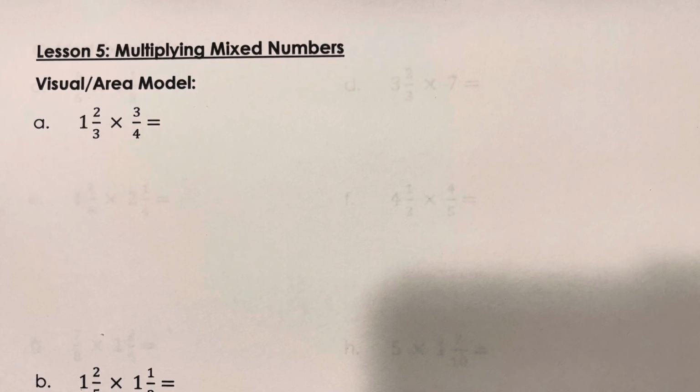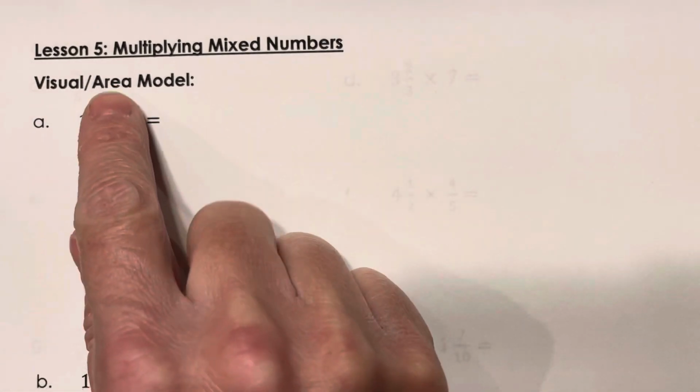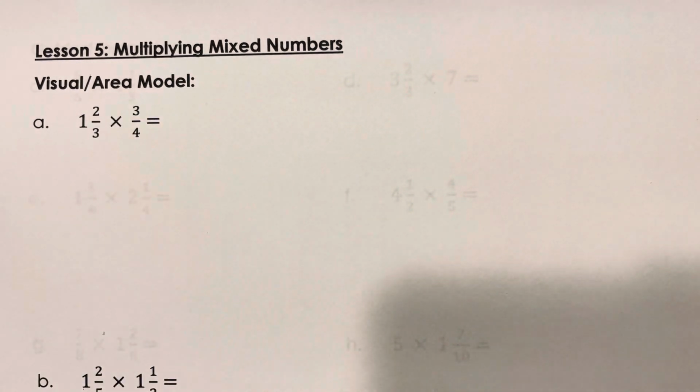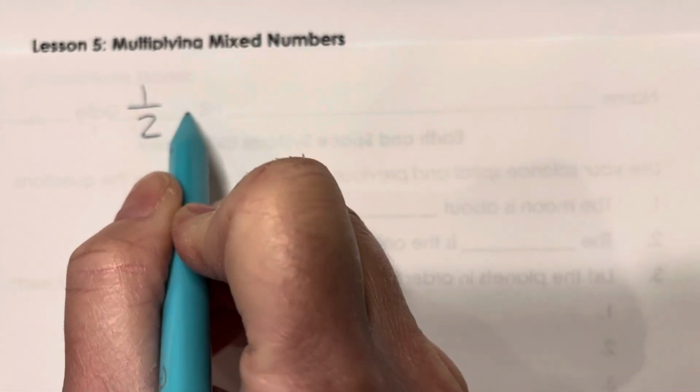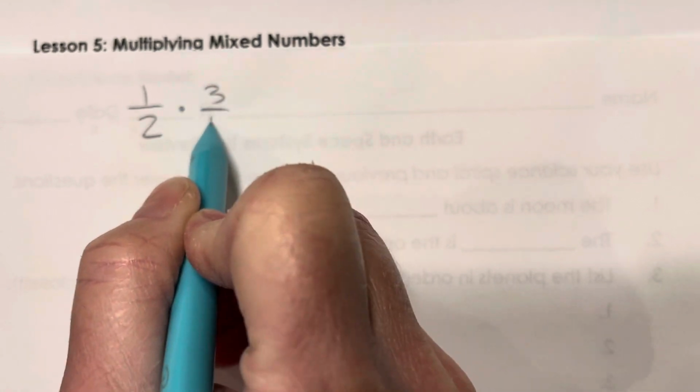All right, so we already learned an area model for just multiplying a fraction by a fraction. And you don't have to write this, but I just want to review really quick before we get started here. When you had a problem like 1/2 times 3/4, we learned that this can mean half of 3/4, right?